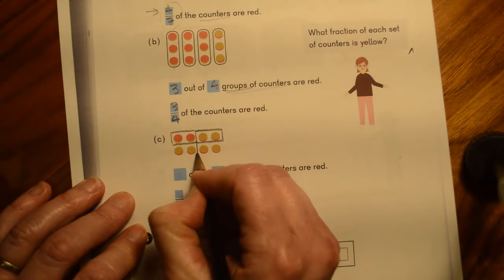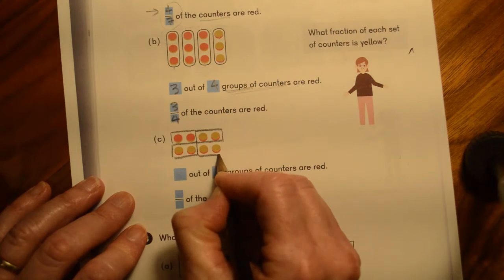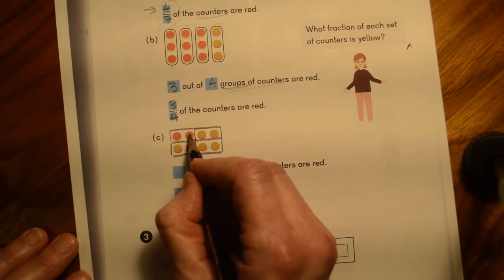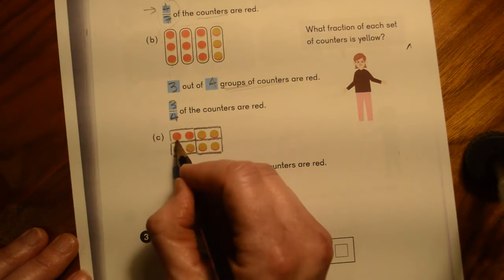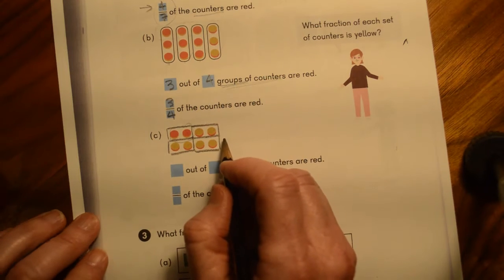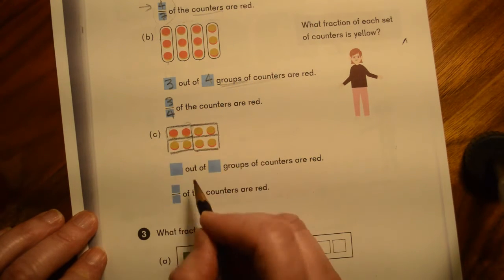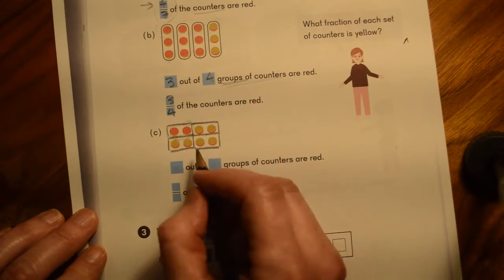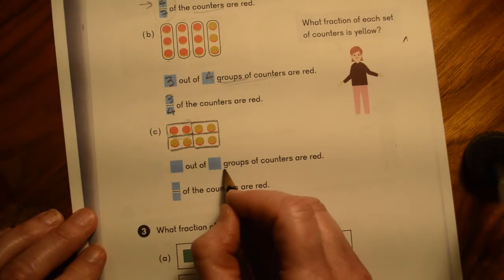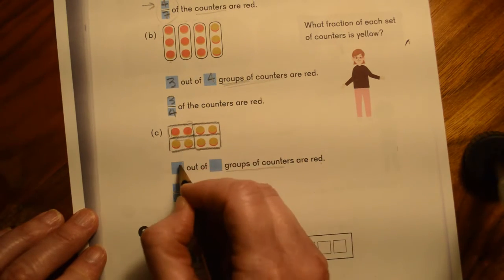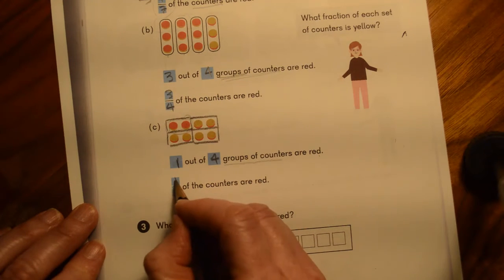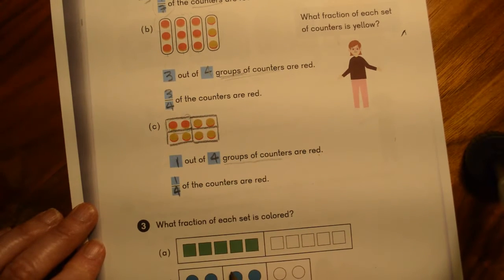But again, in each group, I have to have the same objects, all right? So it wouldn't be helpful to do red, yellow, yellow, yellow. We have to make sure that we keep them the same color or that we keep the groups looking the same. All right, so this is the only way I can break them apart, where I get the same number in there and the same color in each group. All right, so how many groups of counters are red? Just 1 out of 4 groups. All right, so 1 out of the 4 counters are red.